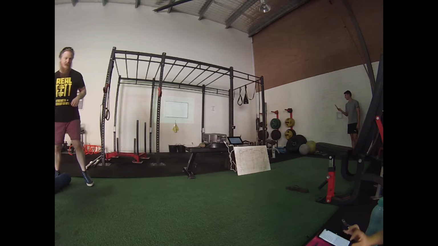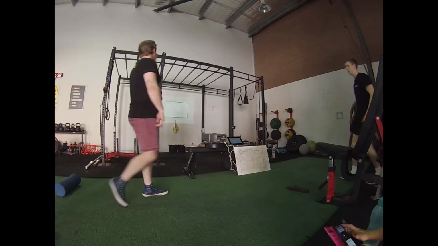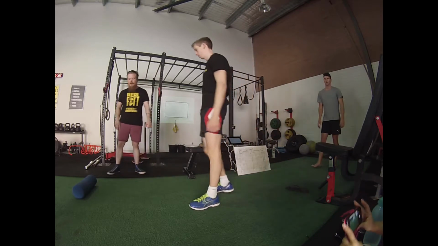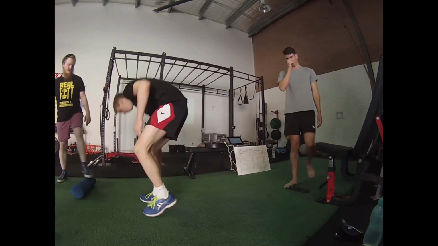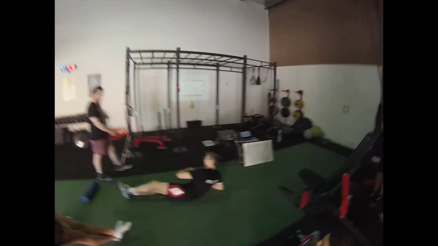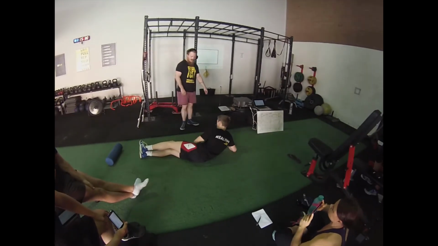Mason, can I grab you? You guys want to get in a position where you can see? So the first one we'll do is the side glute contraction. I just want you to lie on your side for me. Find yourself a bit of space, however you want, just lying on your side.